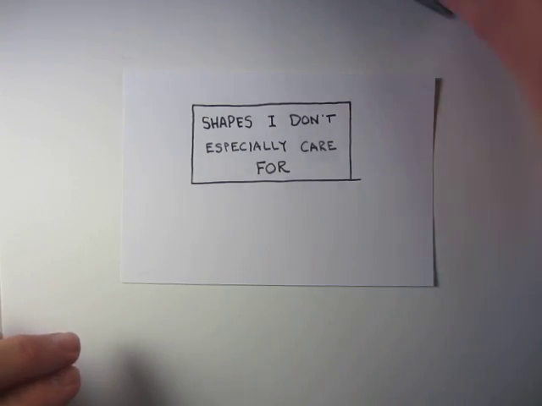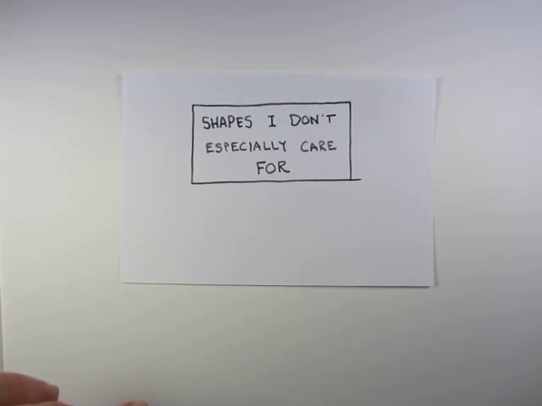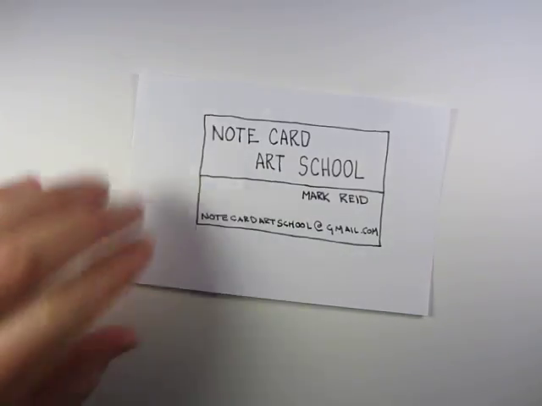That's okay. The first rule we're going to break today is normally we draw on a note card, as thus. Today though, we're going to draw on something else, something I like to call art supplies.